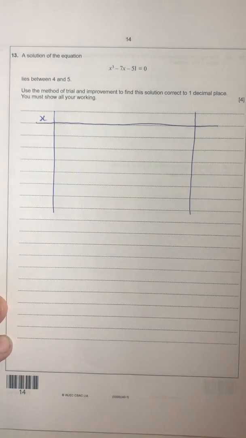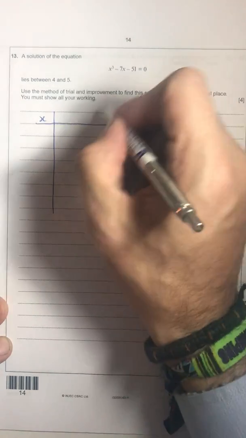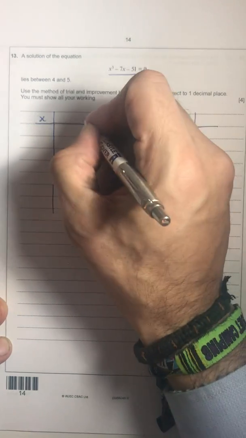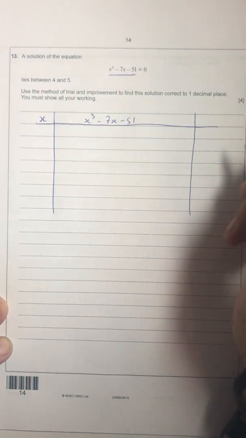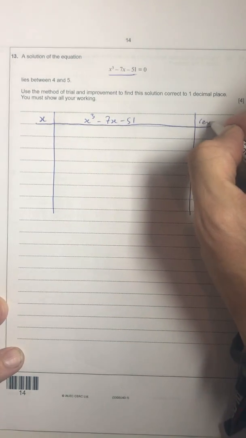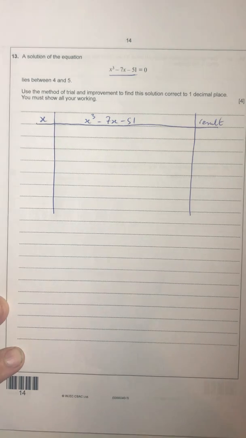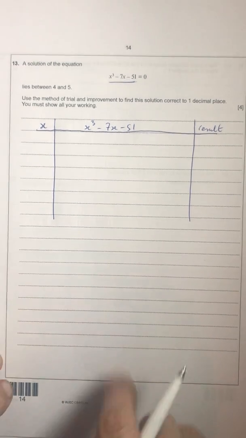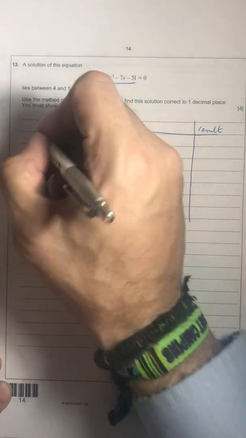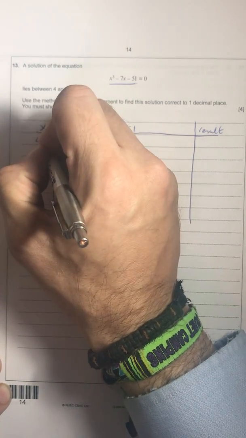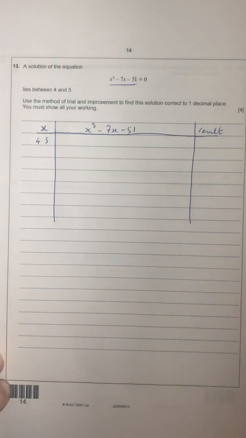The first column is my x, that's my trial, my guess, my value for x. The middle column is going to be the workings out, so that's going to be my x cubed minus 7x minus 51. And then in the last column we decide whether the result is too big or too small. So it tells us that an answer lies between 4 and 5, so if we start right in the middle, we can start anywhere between 4 and 5, but if we start in the middle we should get our answer a bit quicker than if we just pick any old number.